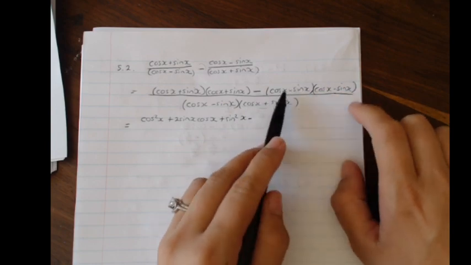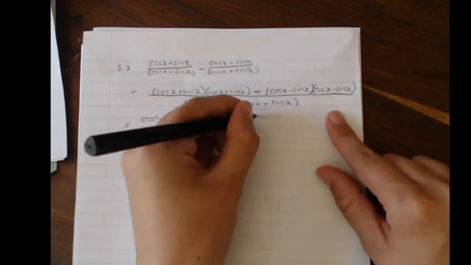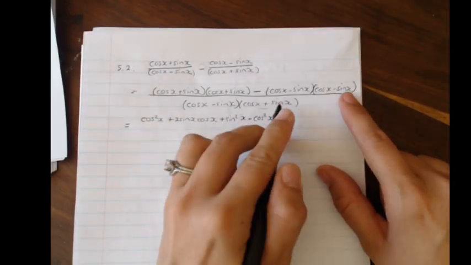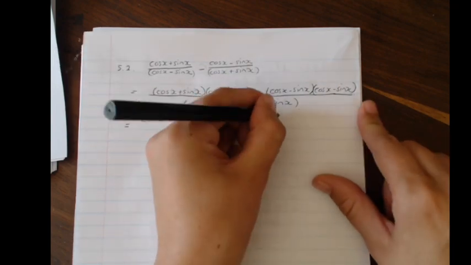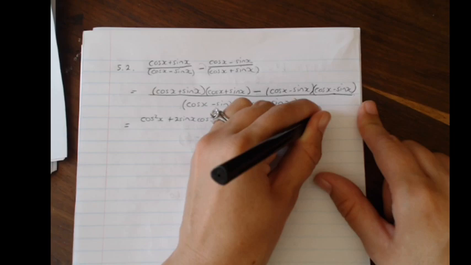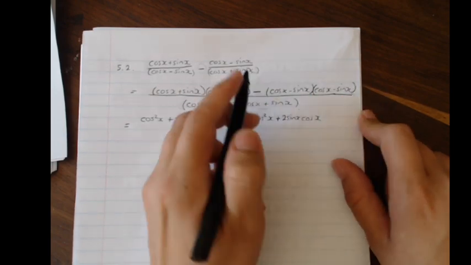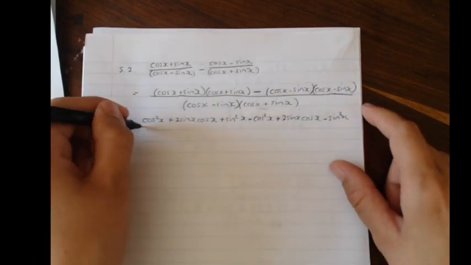Or as you multiply this, just remember to change all of the signs. So I have cos squared x, then minus sine cos is minus 2, but with that minus, it's going to be plus 2 sine x cos x. And then plus sine squared, but minus sine squared due to the negative in front.